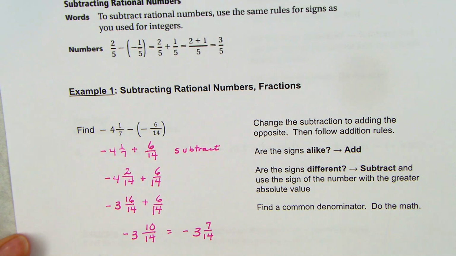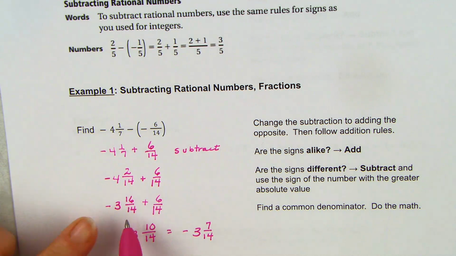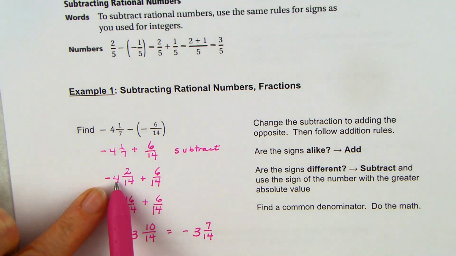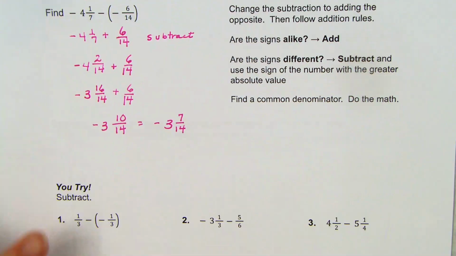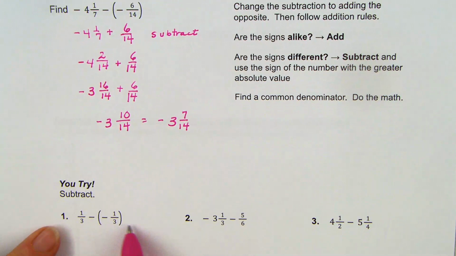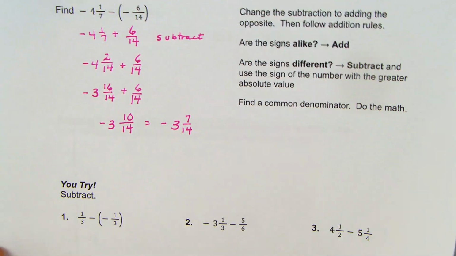Right. I know that some of you like to change this into an improper fraction by multiplying. Here, you would have gone 4 times 14, and then you would have added on 2, and then you would have had a big number that is still okay, but I think that it makes a simpler problem if you just borrow one whole instead of making that whole thing into an improper fraction. All right, looks like your tries are pretty straightforward.